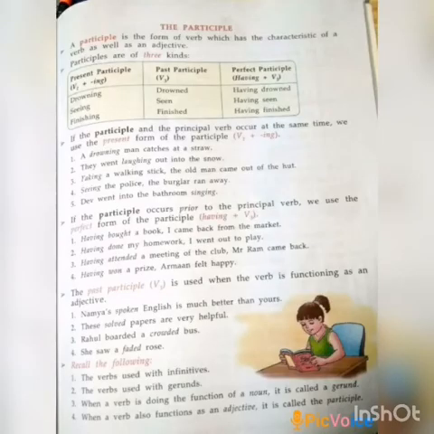Page number 49. The participle. So in this lesson we are going to learn about the gerund and the participle. Gerund we have completed just now. Now we can see about the participle. A participle is a form of verb which has characteristics of the verb as well as the adjective. It plays both characters, as a verb and as an adjective.